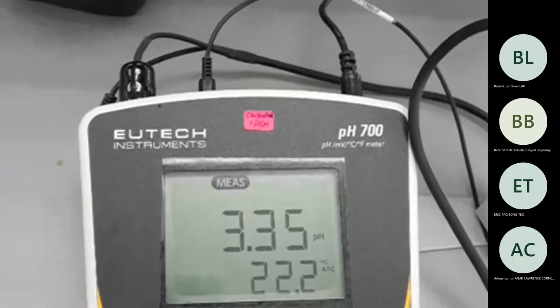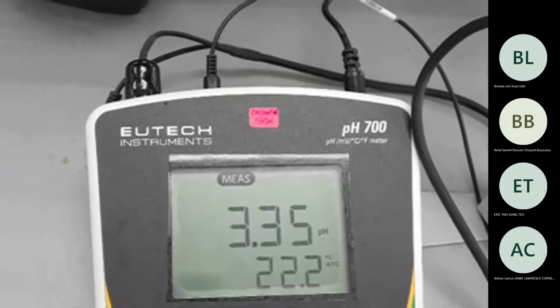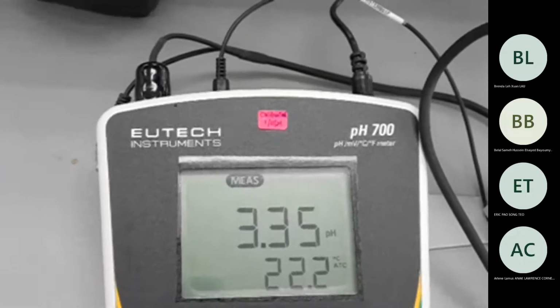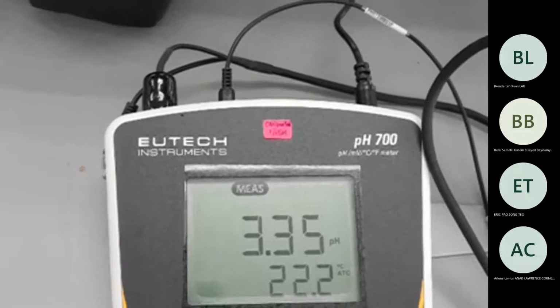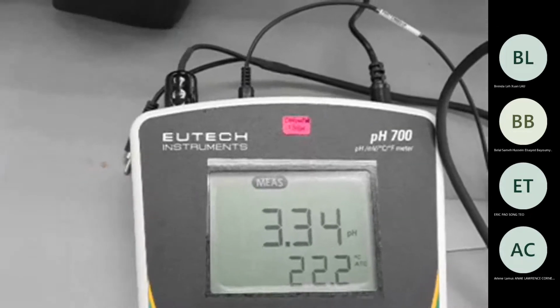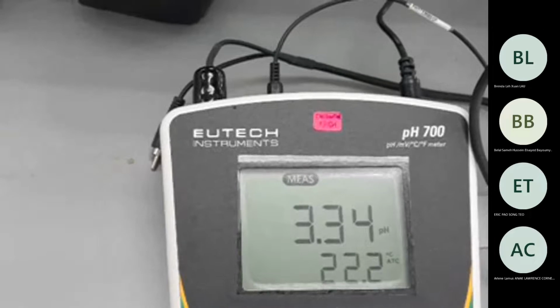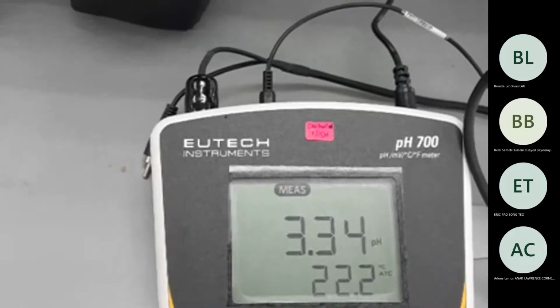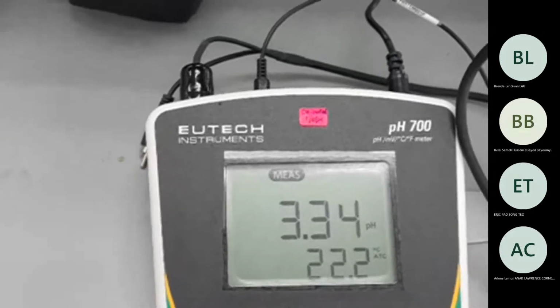I'm hoping that it will stop soon. I hope it will be 3.30 or around it. It will be stable.